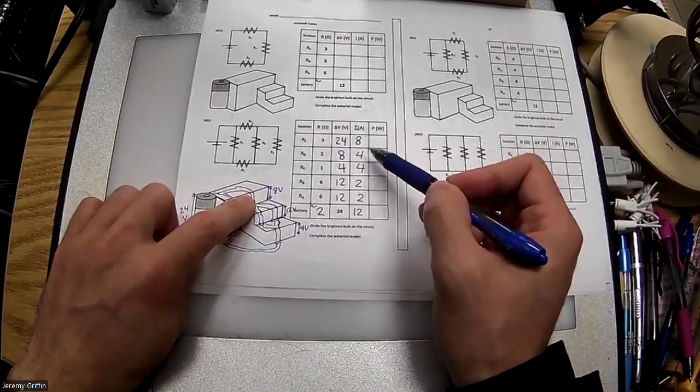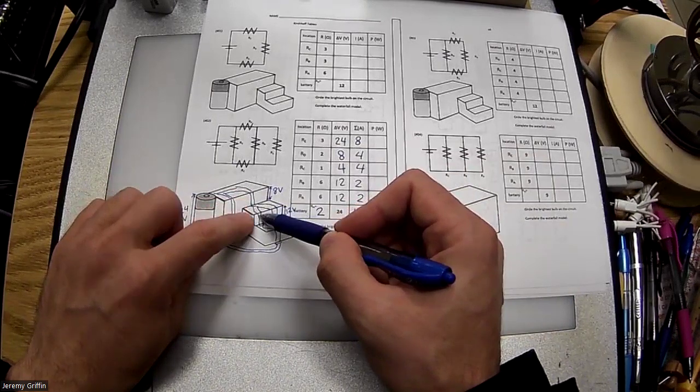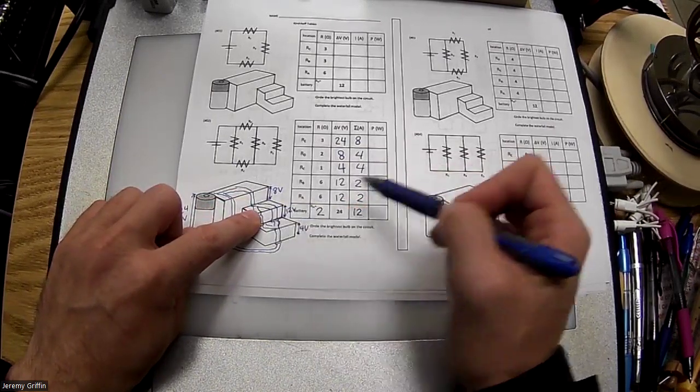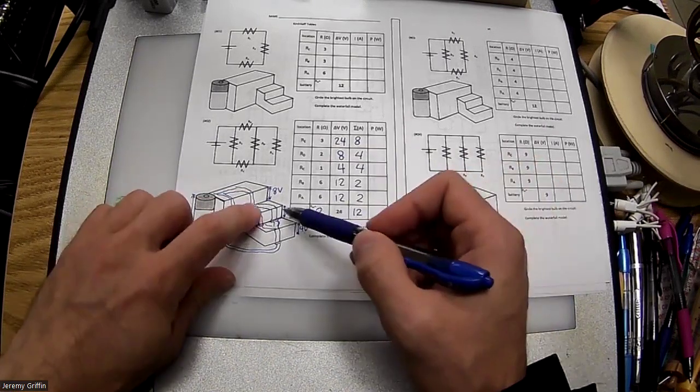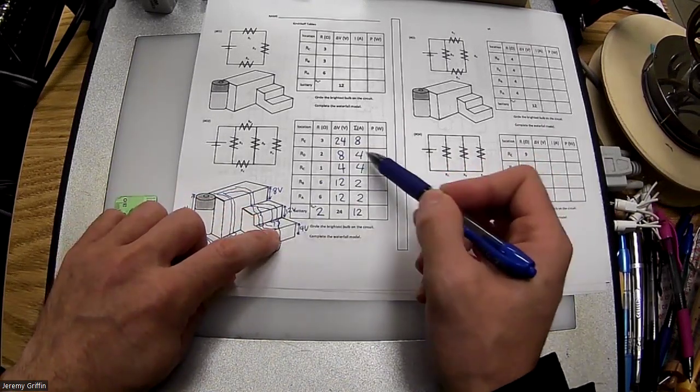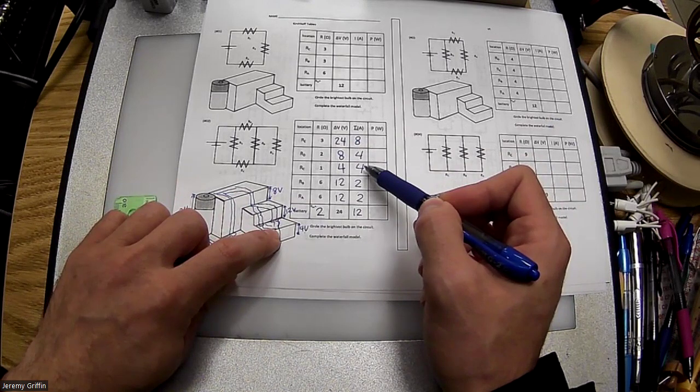And then what happened? Okay. Then the 4 amps split again and went to A and B. Oh, look at A and B. That's 2 and 2. 2 and 2 makes 4. In fact, they can combine together again, and through resistor C, there's your 4 amps back together.